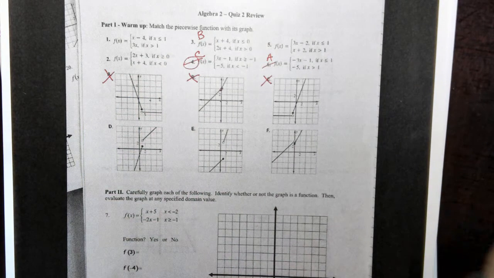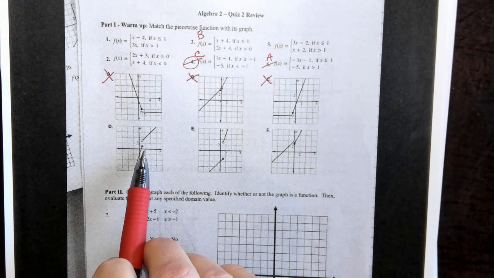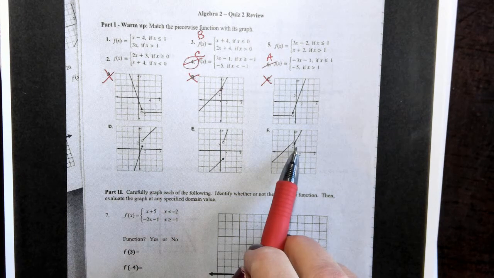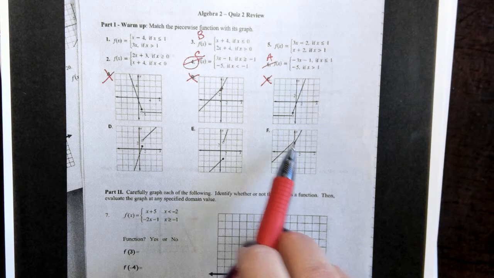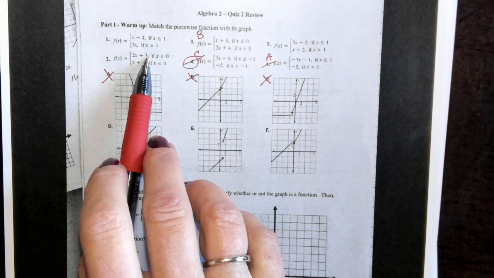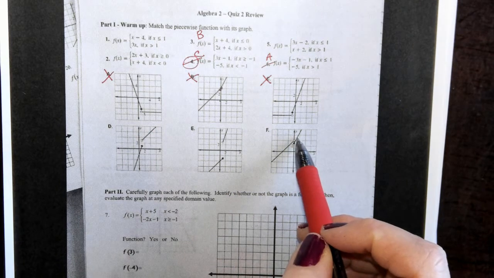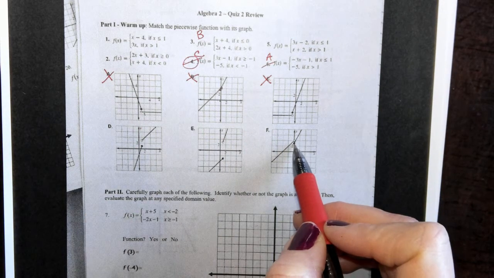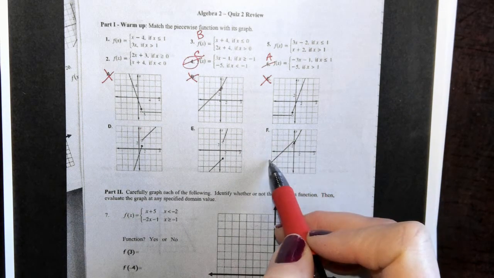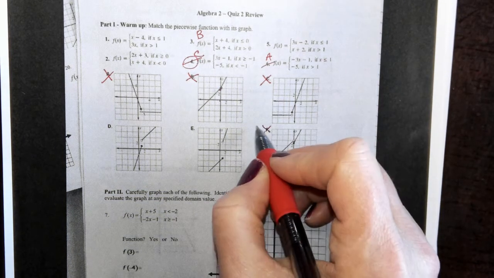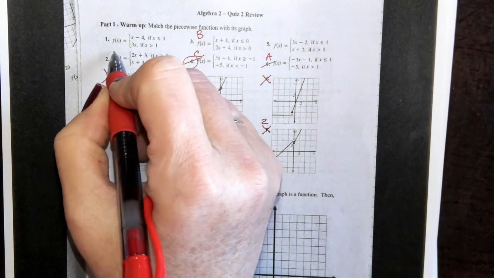Alrighty. So then this one also met, and this starts at 3, so I know that it's that one. And then you can double check with the slope, but that works. And then this is x plus 4 for x less than 0. So this guy is looking to be number 2, F.